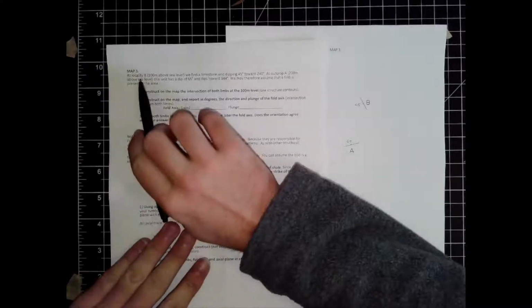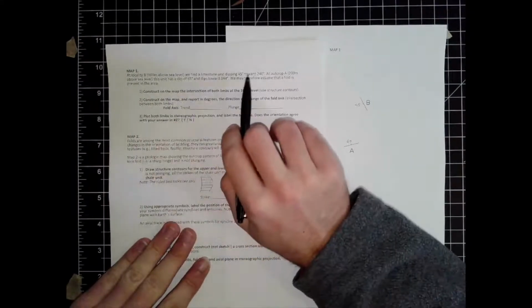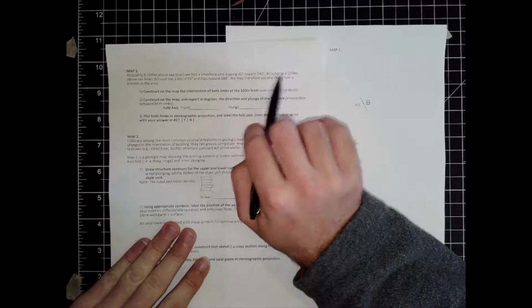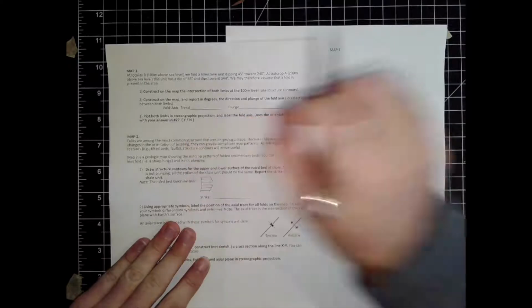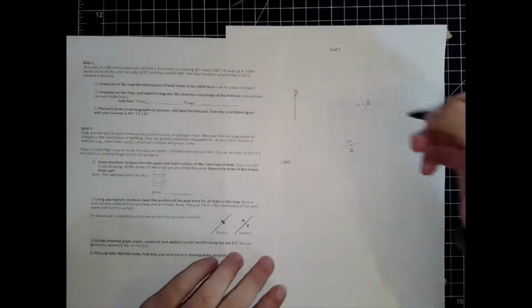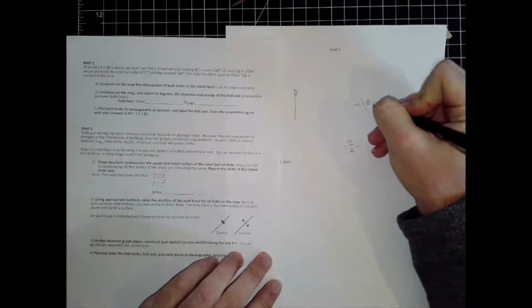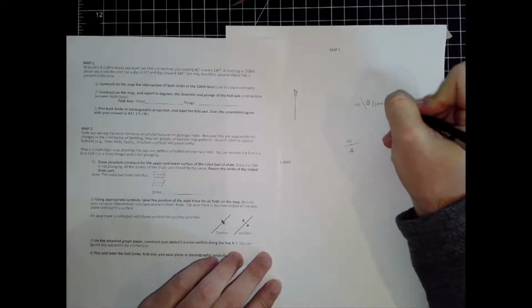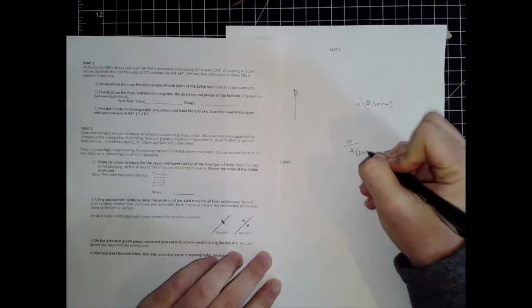So, question 1 says, map 1, at locality B, 100 meters above sea level, we find limestone unit dipping 45 towards 240. At outcrop A, 200 meters above sea level, this unit has a dip of 65 degrees and dips towards 344. So, the first information we've got is the elevations of the two locations. So, B is 100 meters above sea level, and A is 200 meters.